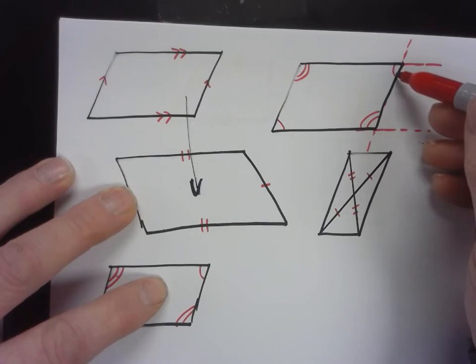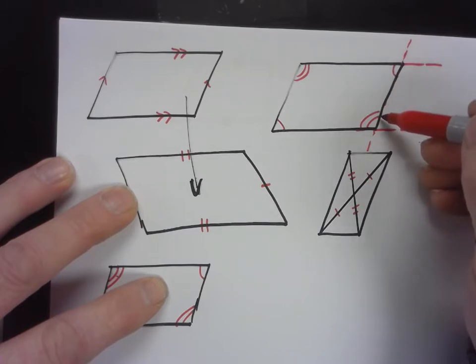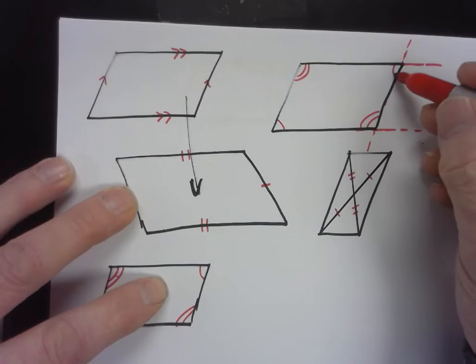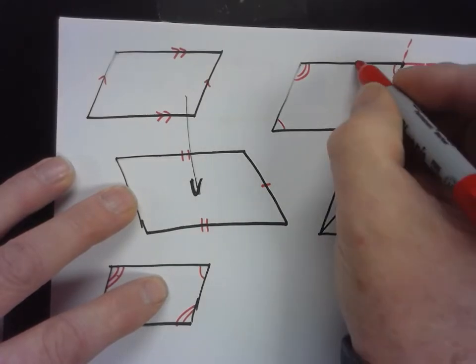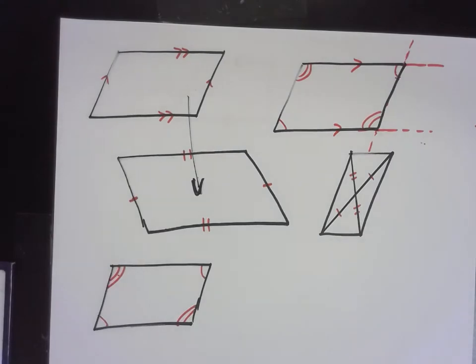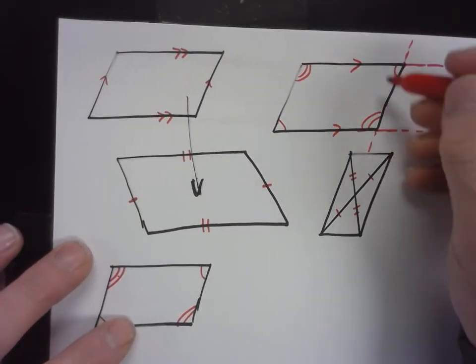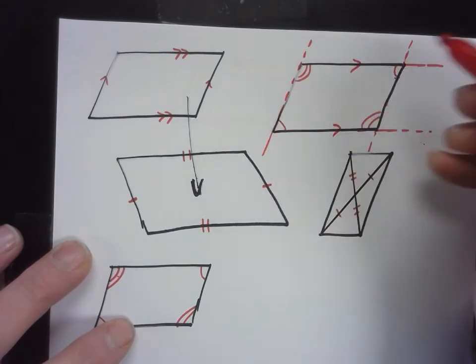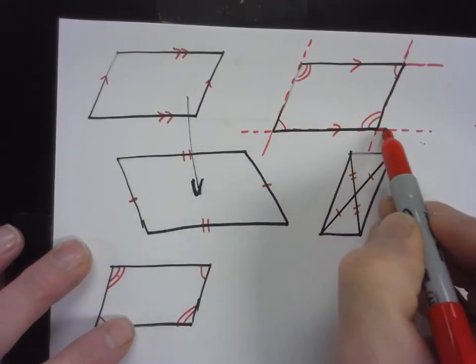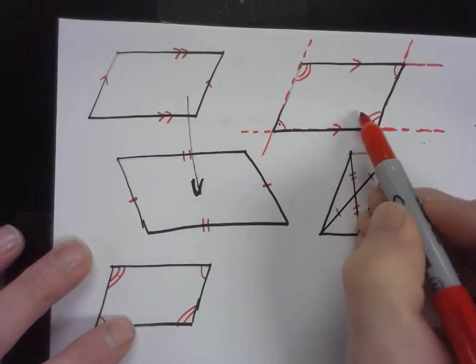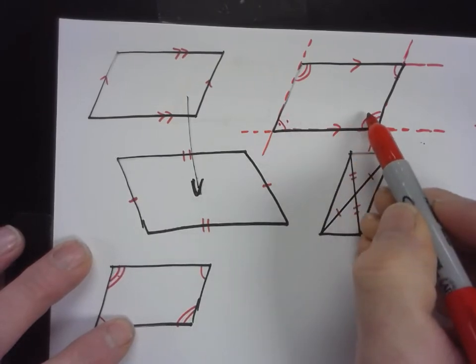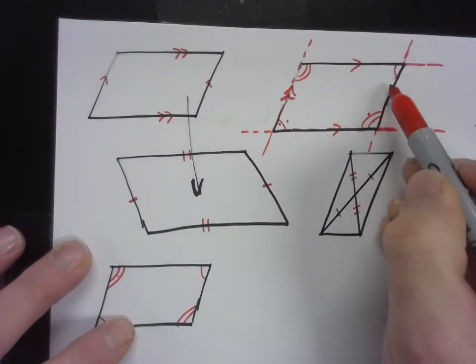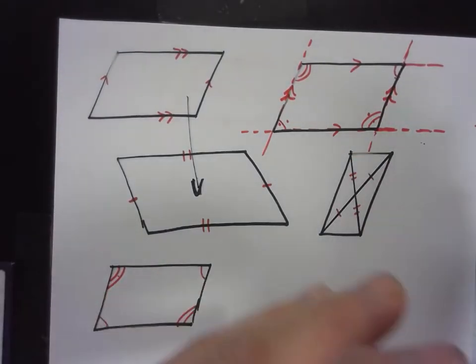What did you say? What's the relationship with these two angles? Consecutive what? And what do we know about consecutive interior angles? They're supplementary if these two lines are parallel. Now that only proves those two are parallel. It doesn't prove these two are parallel. But look, if you extend those two sides out and you look at this one like it's the transversal, well, look again. Consecutive interior angles are supplementary. So these two lines have to be parallel, don't they? So we can prove that it's a parallelogram.